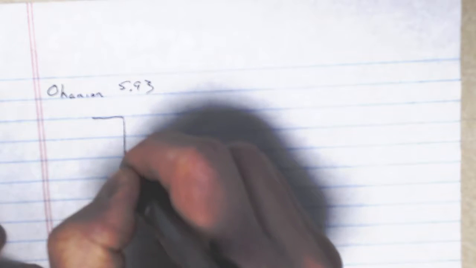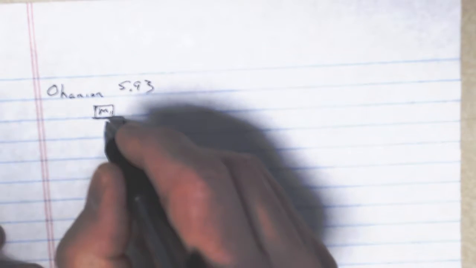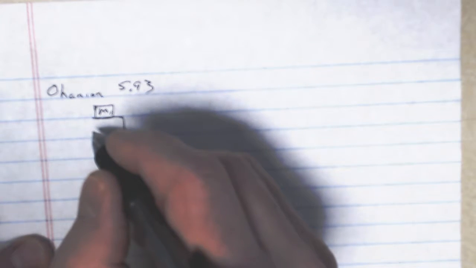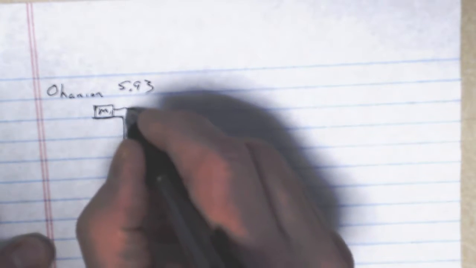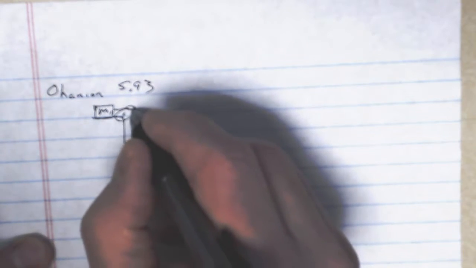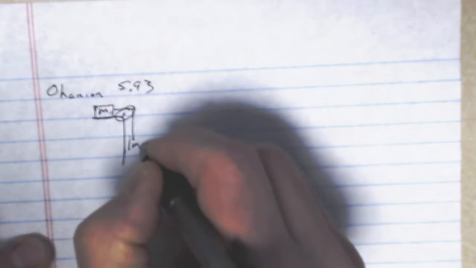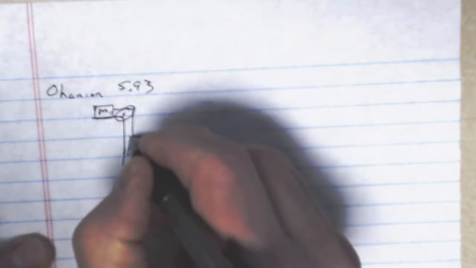5.93. Let me just draw a picture first. It has one block of mass M1 sitting on a frictionless table. We haven't officially discussed friction before getting to this problem. So it's sitting on a horizontal frictionless table, attached over an ideal pulley with an ideal rope to another block, M2, hanging vertically from that same string.